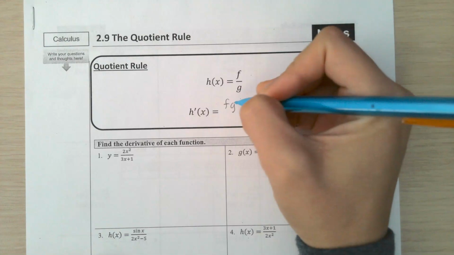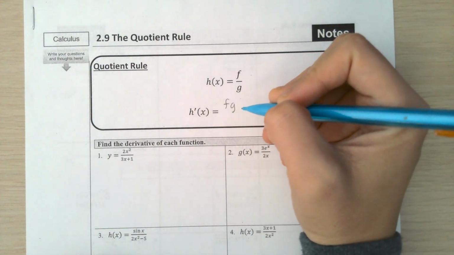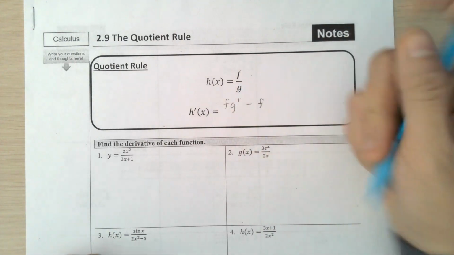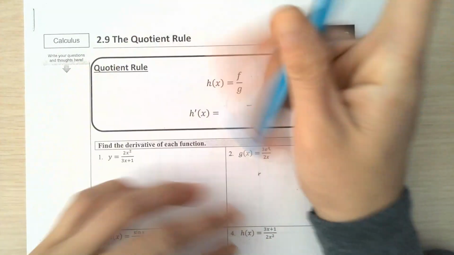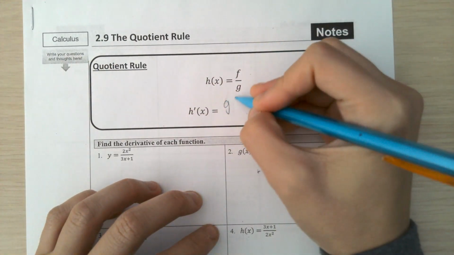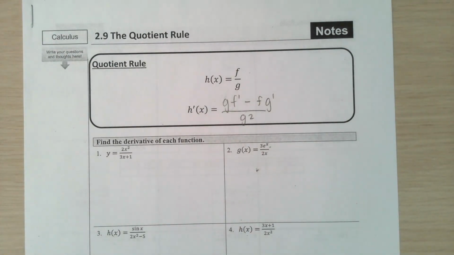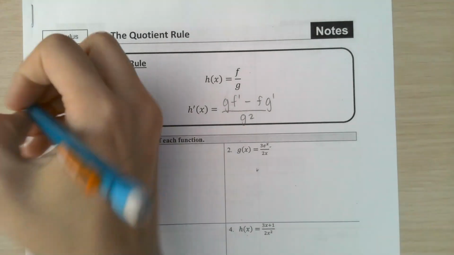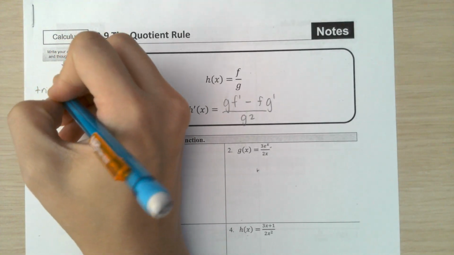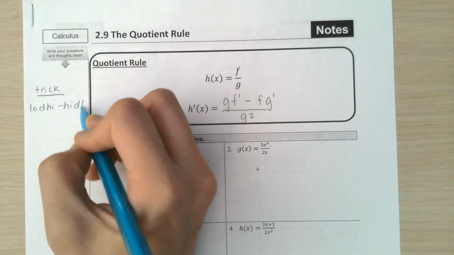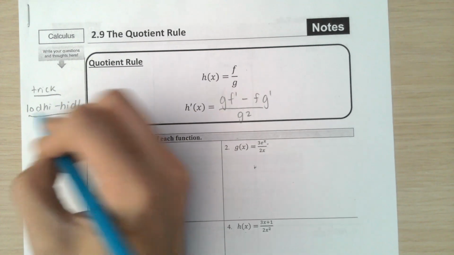G prime minus F, wait, no, sorry. It's G F prime minus F G prime all over G squared. Okay, so an easy way to remember this is the low D high. So this is our trick. We have low D high minus high D low all over low squared.